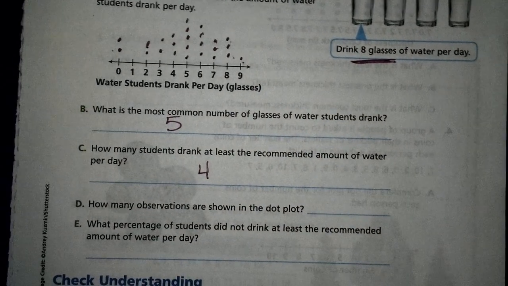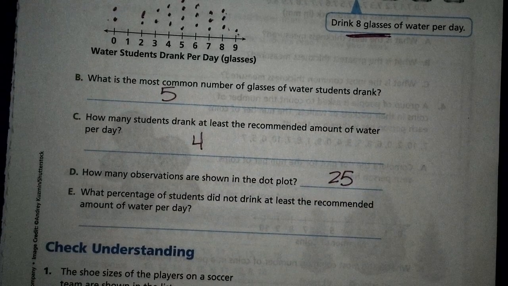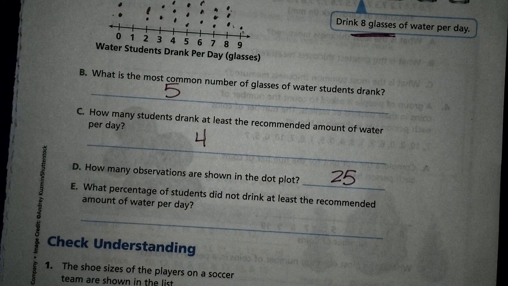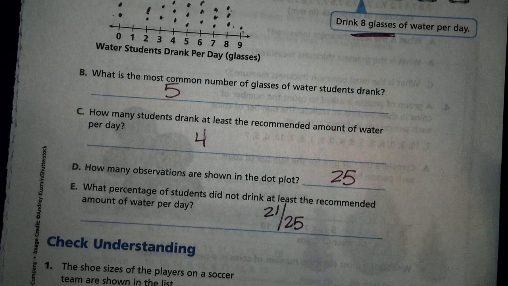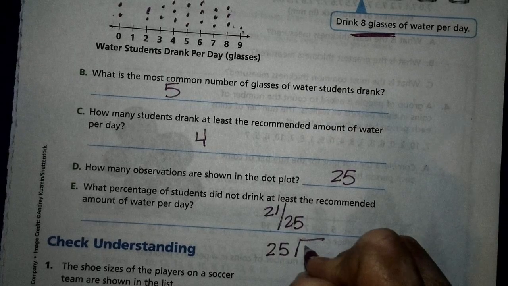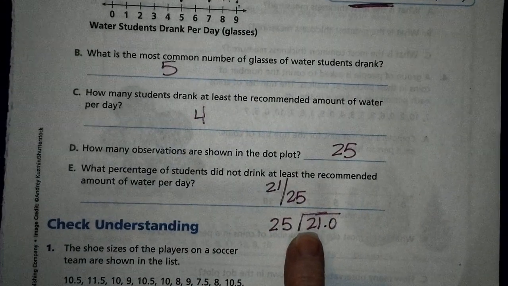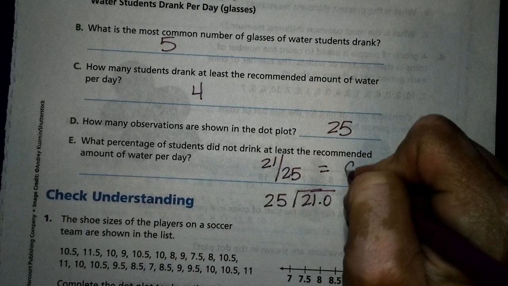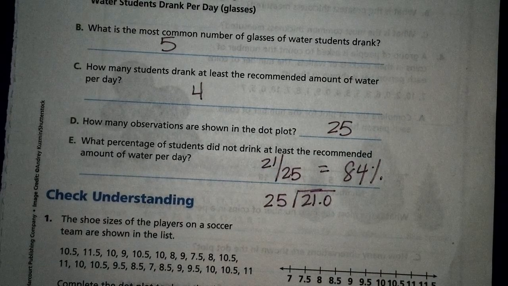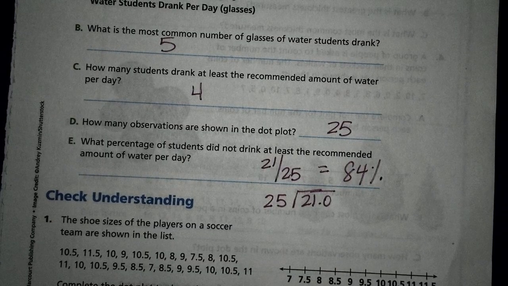How many observations are shown in the dot plot? Well, there are 25. And then what is the percentage of students that did not drink at least the recommended amount? So 21 out of 25. So once again, remember, this is what your division problem would look like: 25 divided into 21.0. And because I've already done this, I know it is 84%. Okay? All right, so move on to that check for understanding. Pause the video, get it done, and then come back and check your answers.